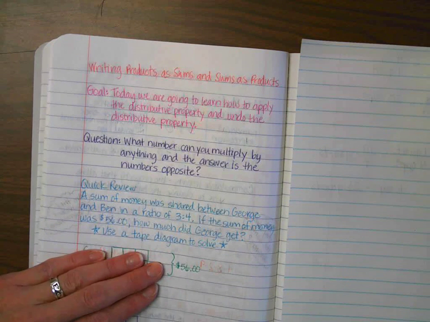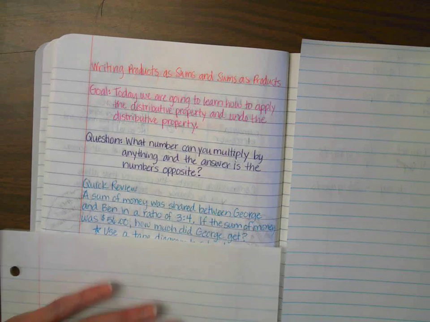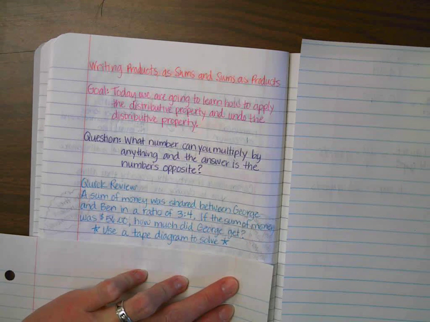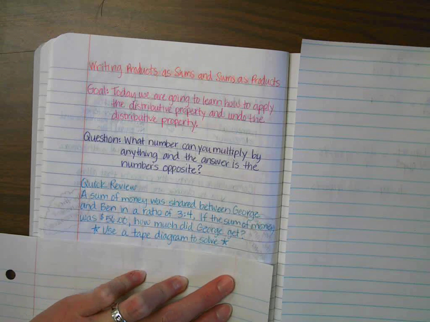Okay, quick review, because you guys need to be reminded that we use this stuff all the time. A sum of money was shared between George and Ben in a ratio of 3 to 4. I know this is going all the way back to 6th grade math. If the sum of the money was $56, how much did George get?